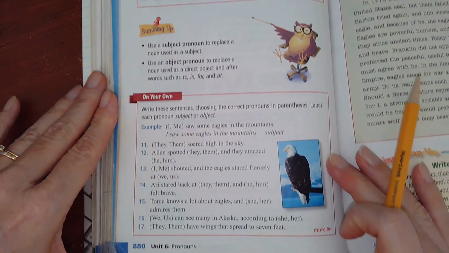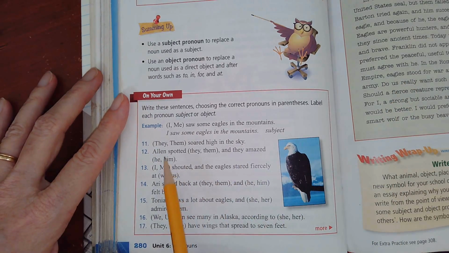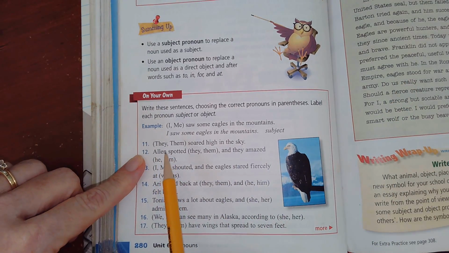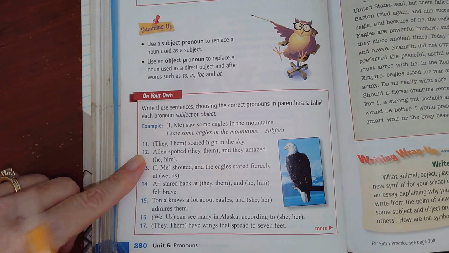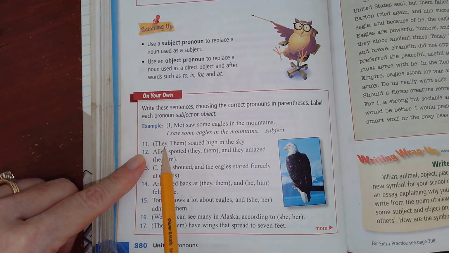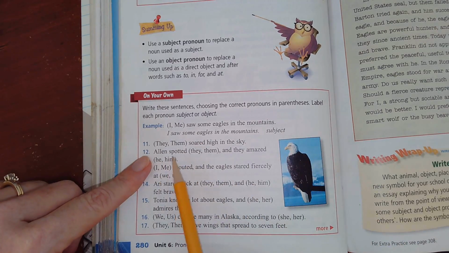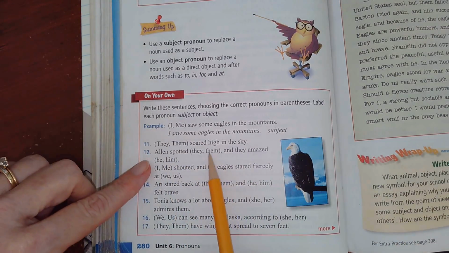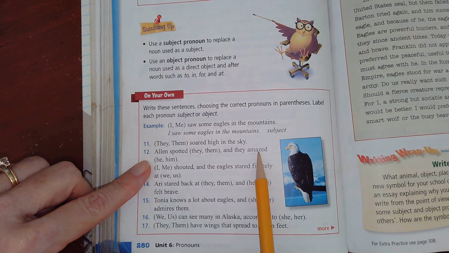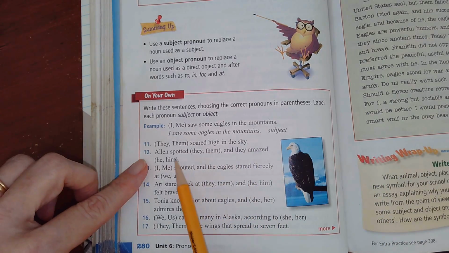Hopefully this is coming back to you now. Okay, now we're figuring out which one is correct and then saying if it's object or subject. They soared high in the sky, that's a subject. Alan spotted who? Them, object. And they amazed who? Him, object.